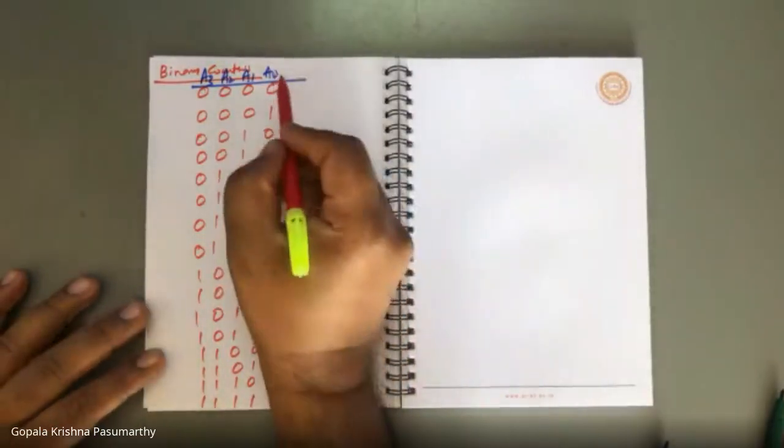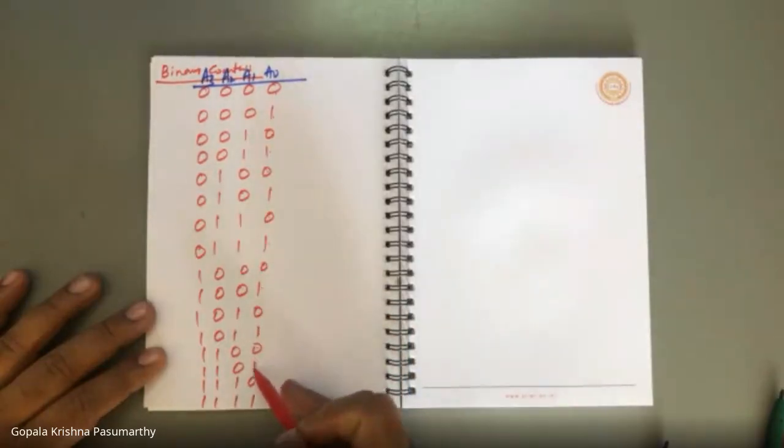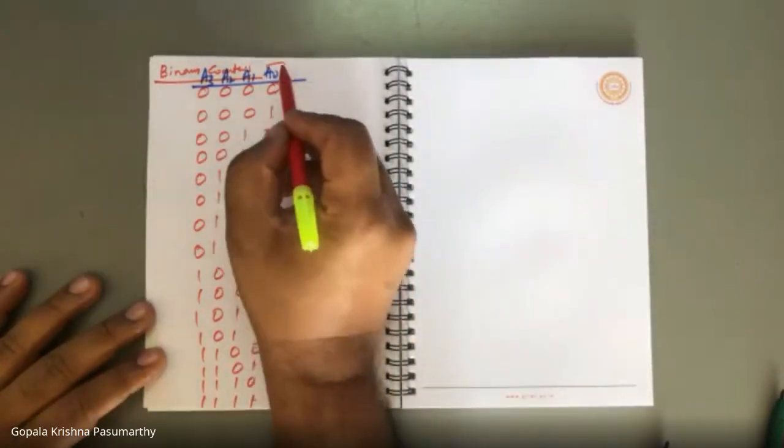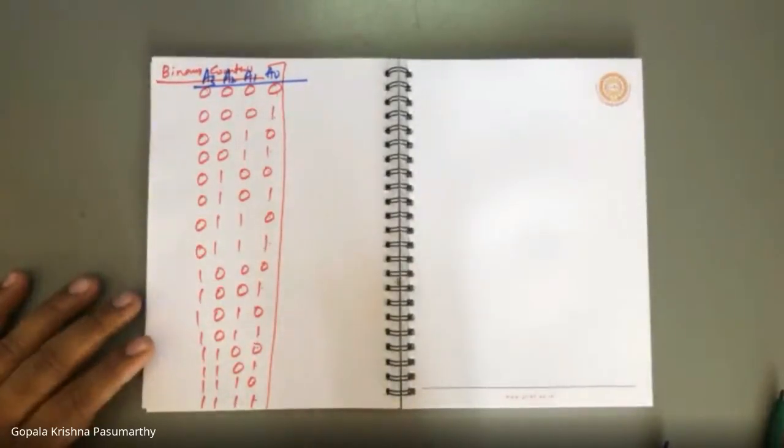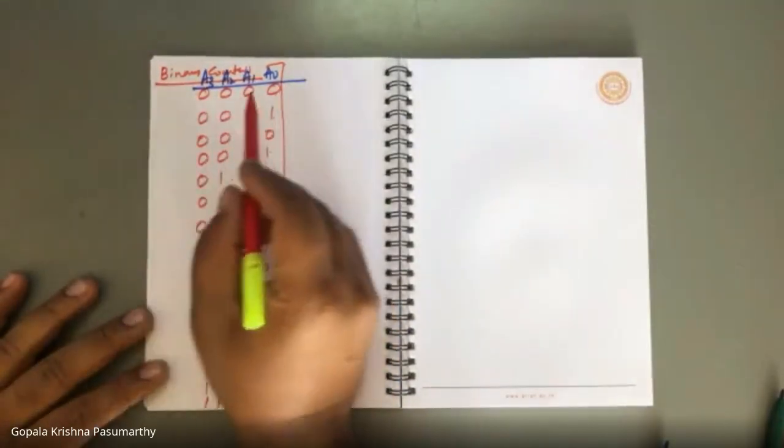You see A0, what happens? 0, 1, 0, 1, 0, 1, and so on, back to 0. It means A0 complements every time. What did you understand? A0 complements every time. See, in a synchronous counter, every flip-flop gets a common clock.